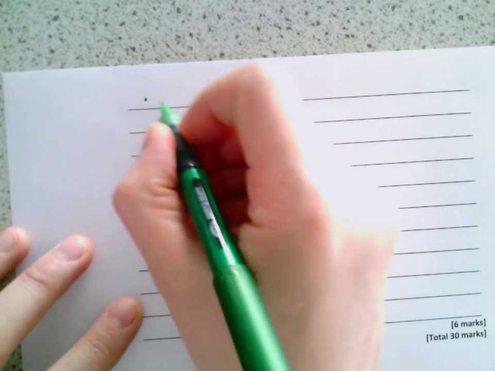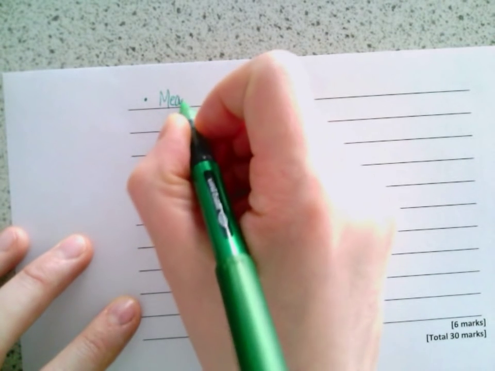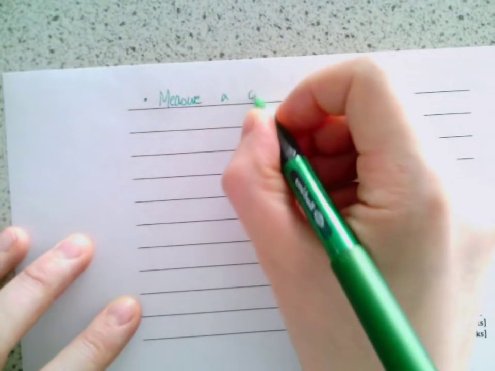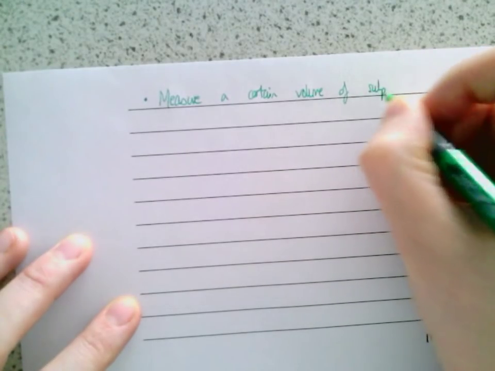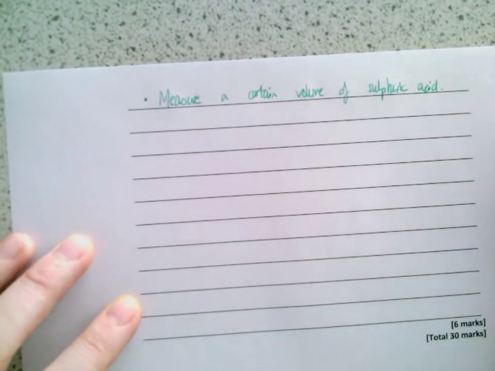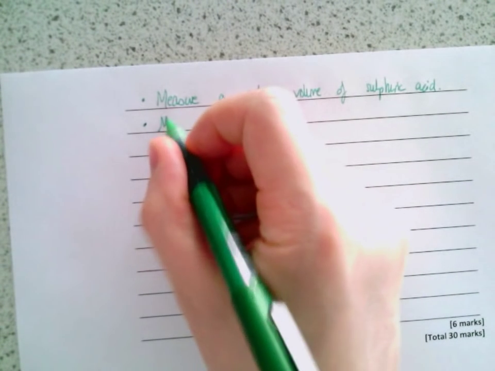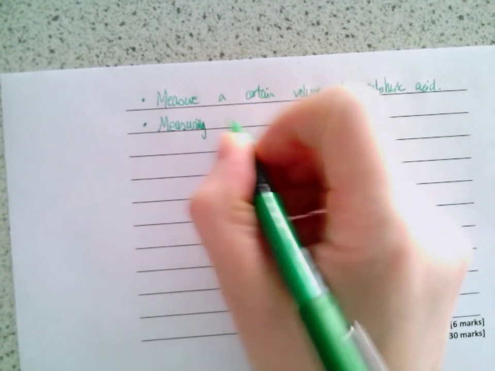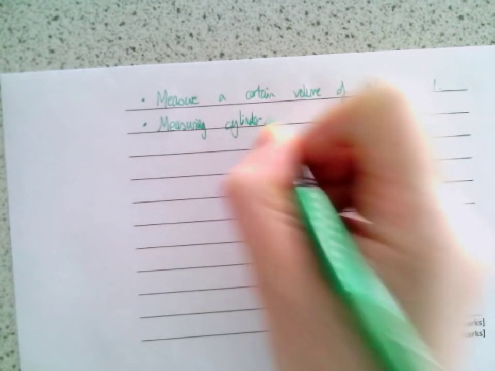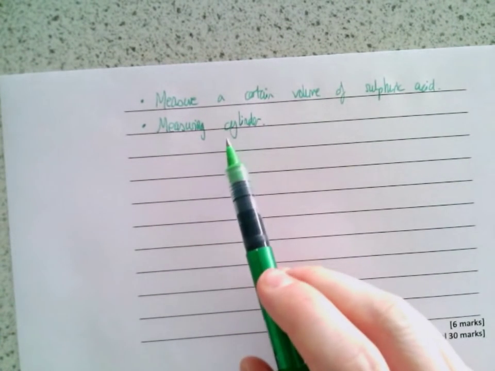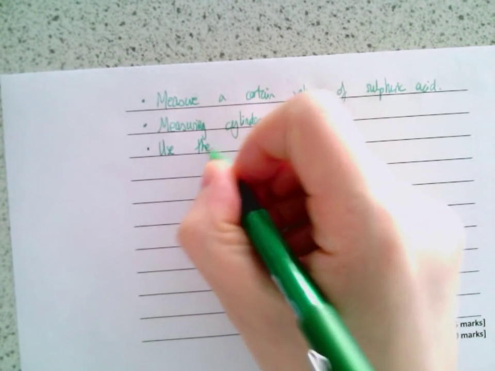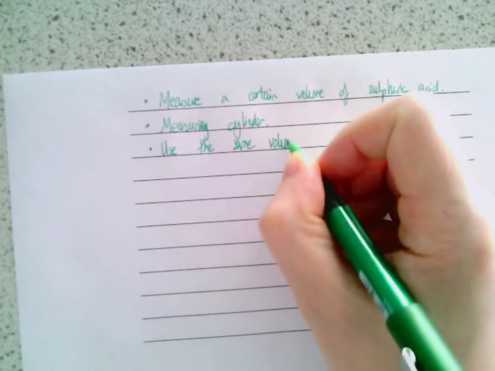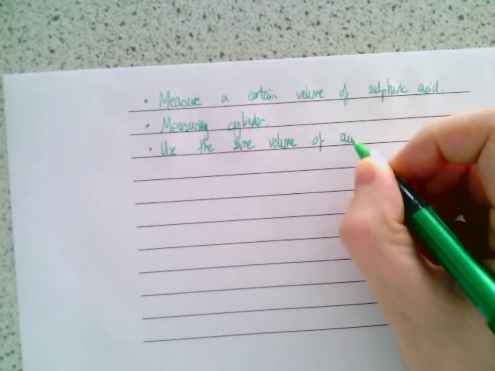Okay. Now we don't want to react them yet. We should put a certain volume of the acid. So measure a certain volume of sulfuric acid. What equipment do we use to measure volume? Well, I'll tell you. You'll need a measuring cylinder. Okay, measure a certain volume of sulfuric acid using the measuring cylinder. You'll need the same volume for each metal. Again, ensuring it's a fair test. Same volume of acid for each metal.